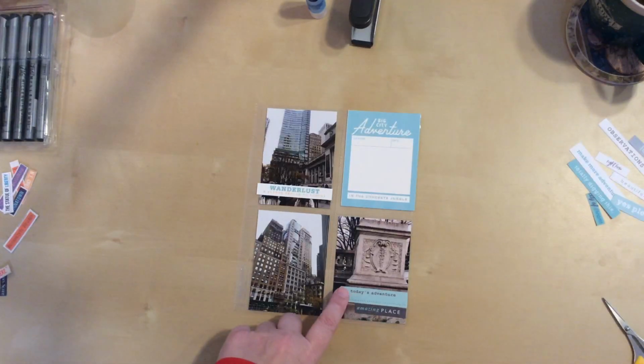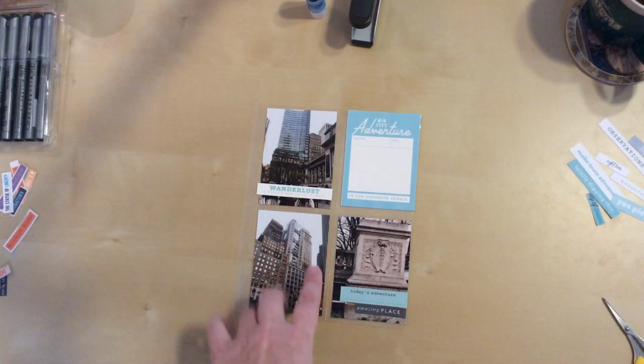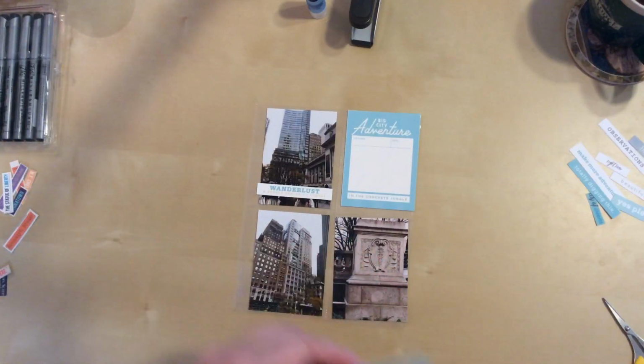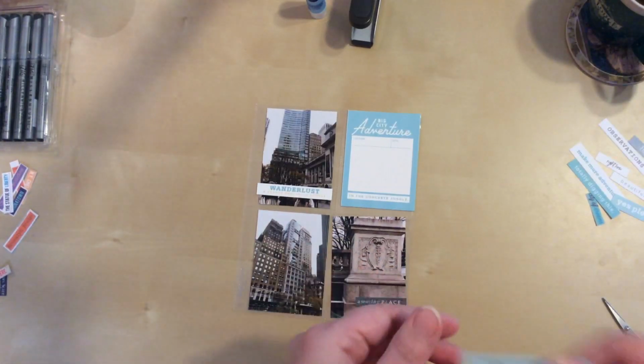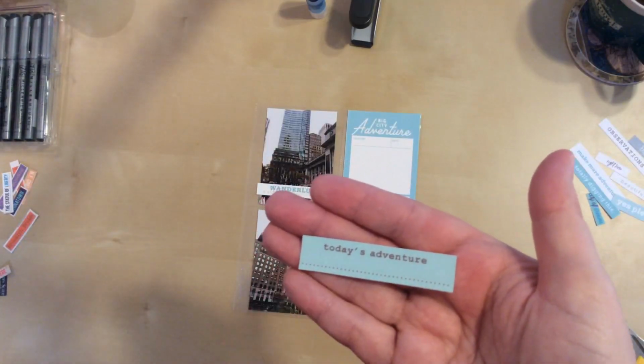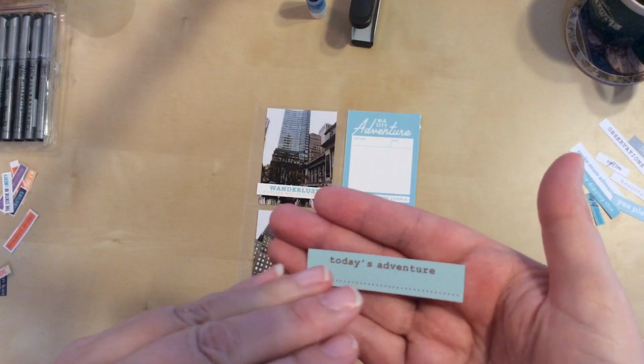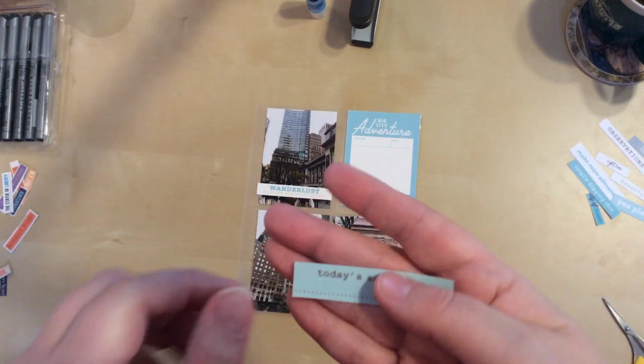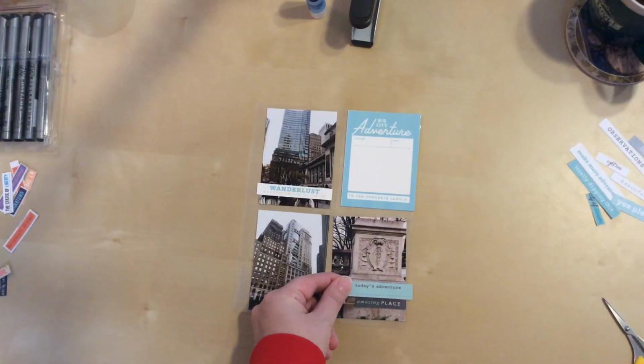And then I have this one that says Today's Adventure. Not sure about this one, but as you can see, whoops, put that back on there. It's got this line down here, which you're meant to write something there. I may trim that off so that it just says Today's Adventure and you don't see this part, and then stack it on top of that one.